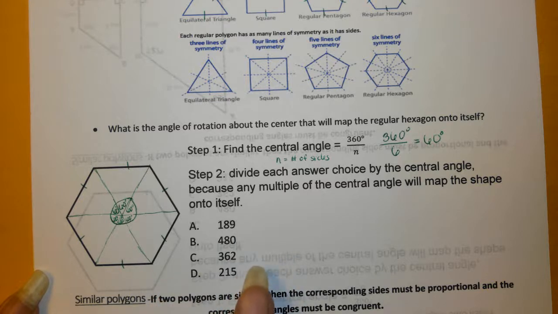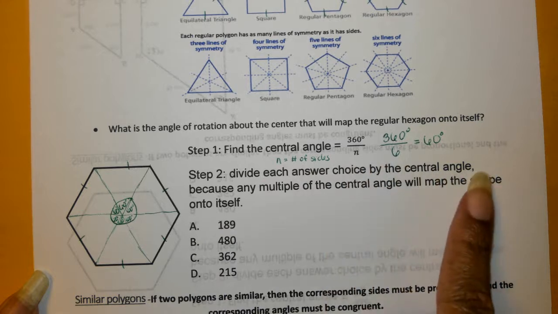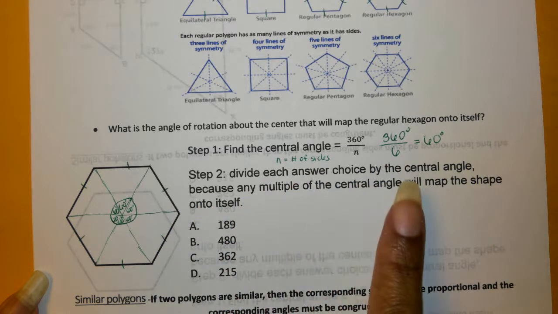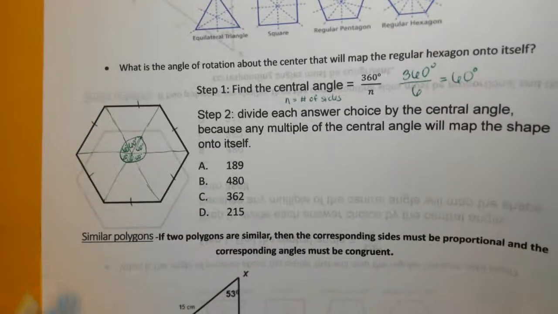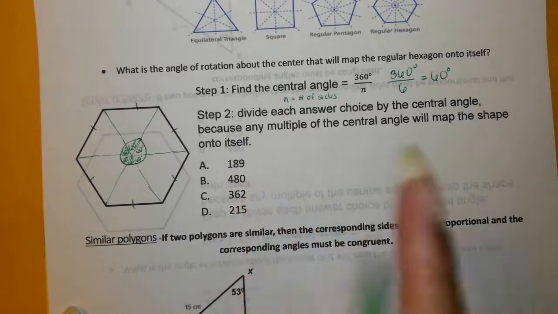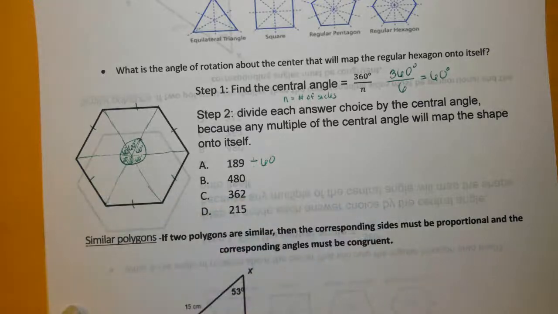So now, to select our answer choice here, we're just going to divide each of our answer choices by this central angle, because any multiple of a central angle will map the shape back onto itself. So what we're looking for is a whole number. Each of these is going to be divided by 60, and we want to do this just in case there are multiple answers.